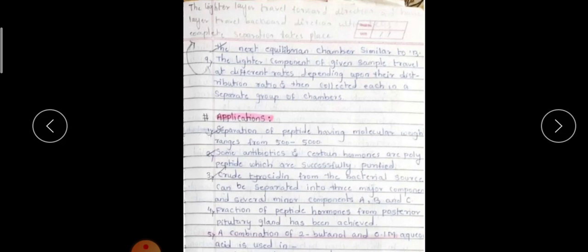The extractant and the solution containing solute are introduced through A and B and equilibrated there. When the two phases are separated, the apparatus is tilted so that the upper layer gets decanted through C and collected in the D. When the apparatus is again made vertical, the liquid in the D passes through E into the next equilibrium chamber similar to B.